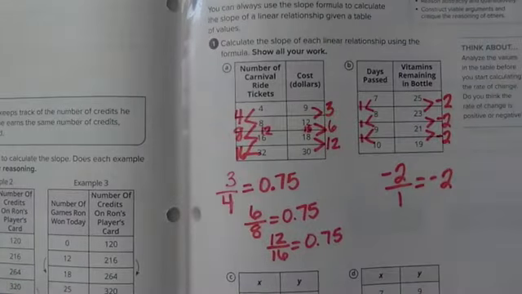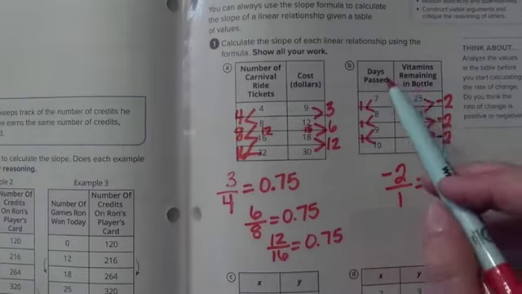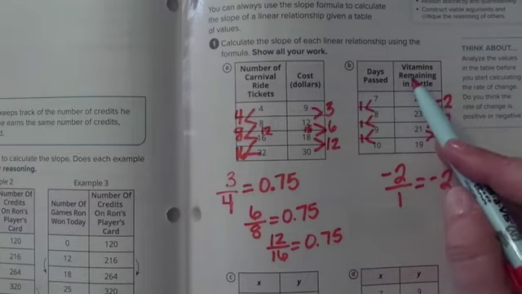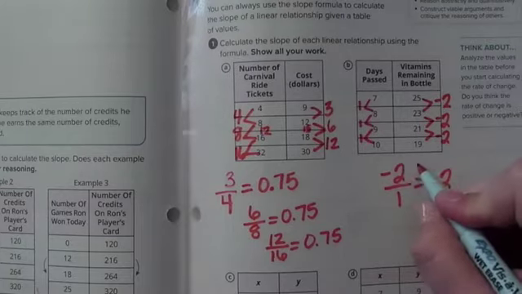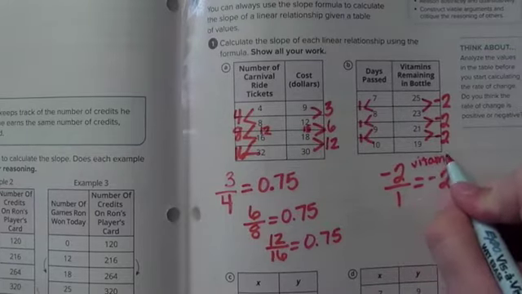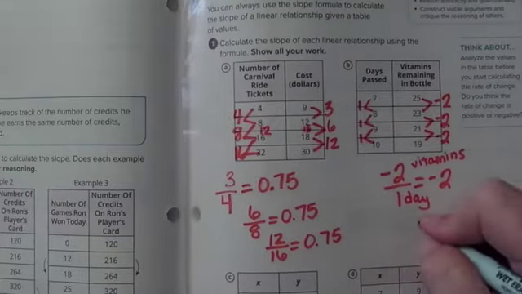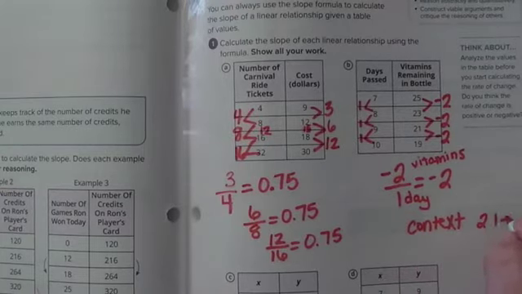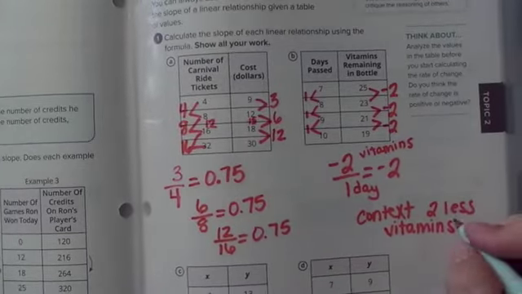So now, let's again find the context. This is just a number to us right now. We want to look at it in context. So it's going down 2 vitamins remaining in the bottle for every 1 day passed. If we're going to give context to those numbers, it would be 2 fewer vitamins per day.